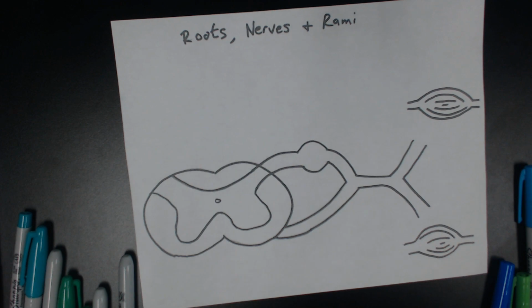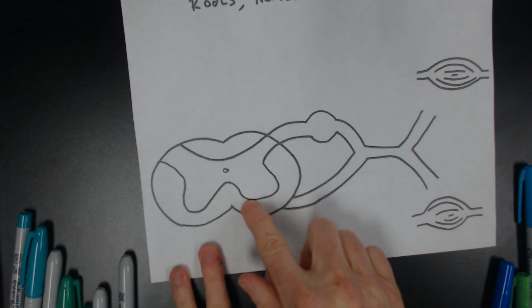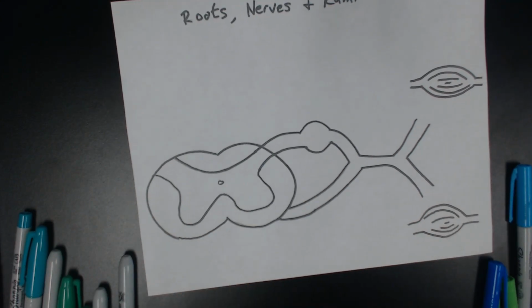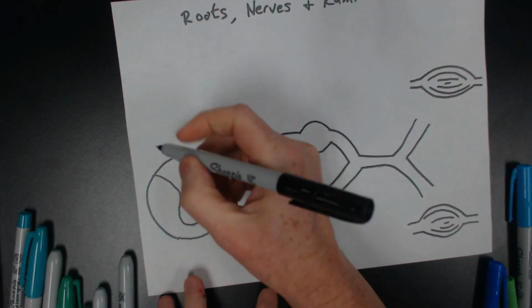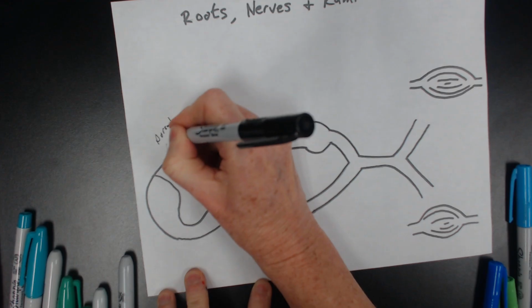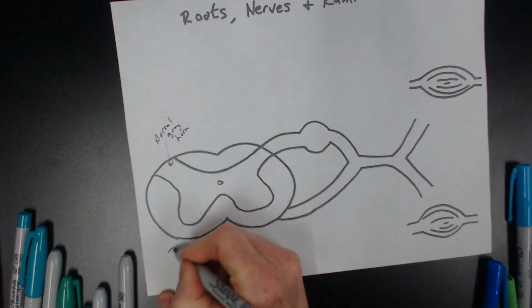Okay, so roots, nerves, and rami, this is relatively simple. Again, this is going to be my transverse section through the spinal cord. Remember that? So if we had to go through and label, this is the dorsal gray horn. Okay, and this is going to be your ventral gray horn.